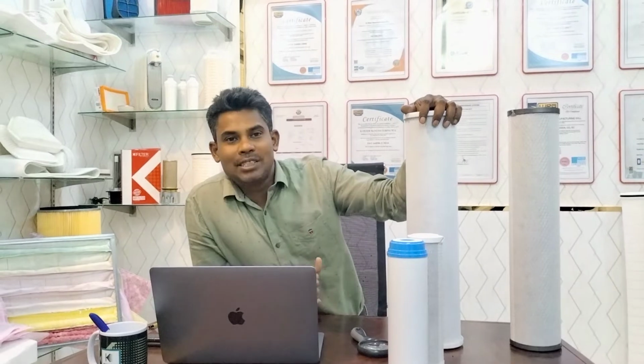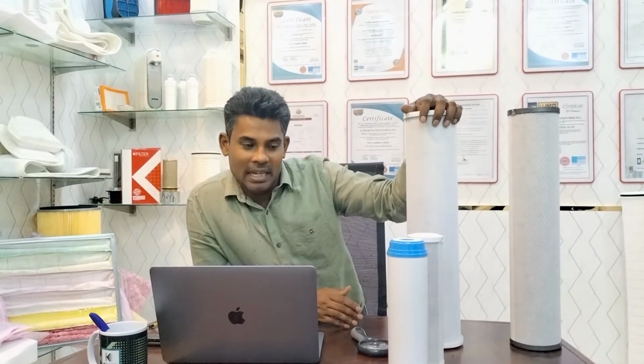So this kind of cartridge you cannot compare with other cartridges. Of course, the price is a little higher. People ask for the cheapest one, but cheap carbon cartridges are almost always wood based or coal based carbon, and these can only control or eliminate certain things.